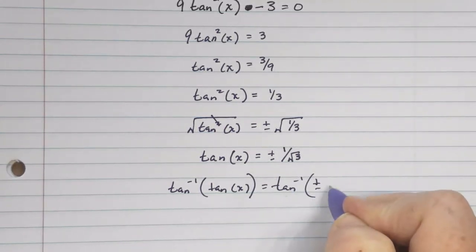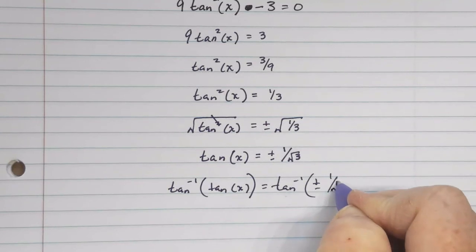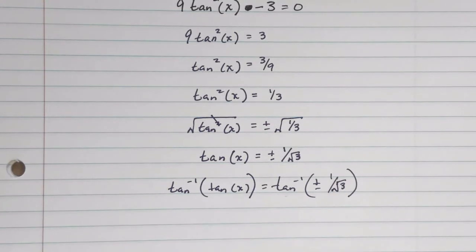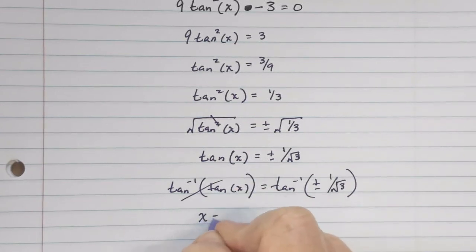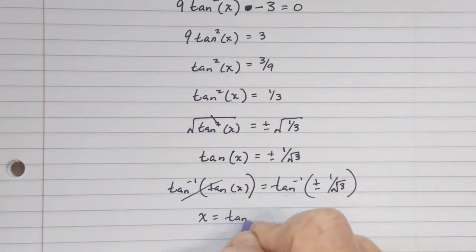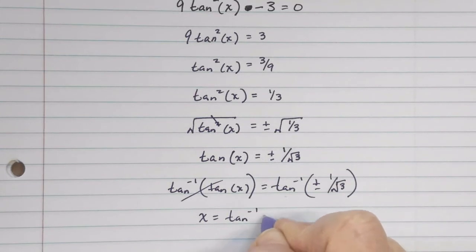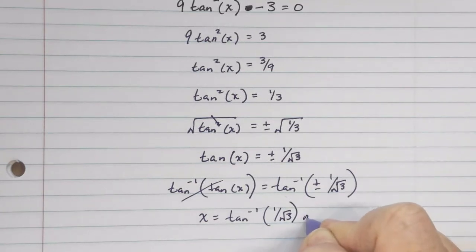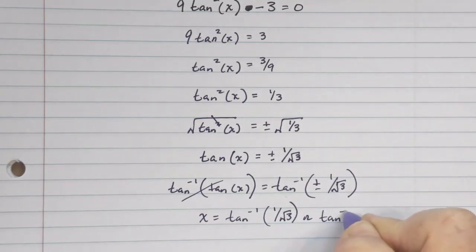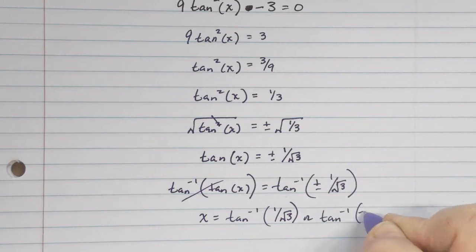And remember, we're taking that of plus or minus 1 over square root of 3. Tangent cancels out tangent inverse. I'm left with x equals the tangent inverse of positive 1 over the square root of 3 and the tangent inverse of negative 1 over the square root of 3.